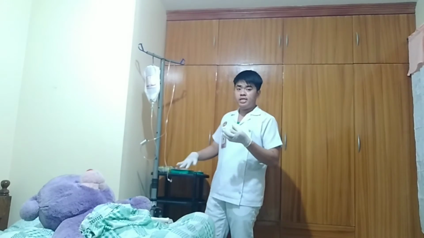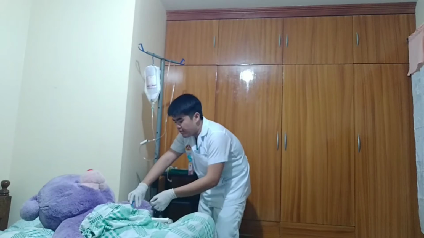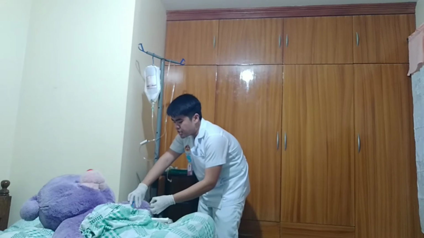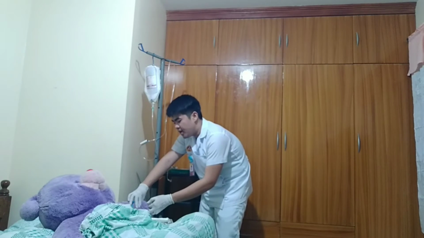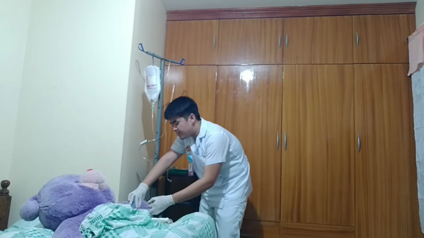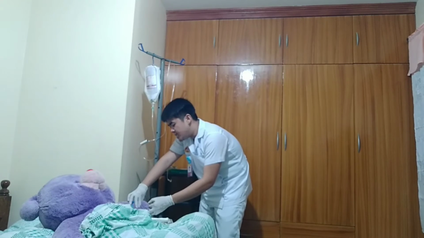And then using my non-dominant hand, I am now going to tote the client's skin, and I am going to place the needle at a 15 to 30 degree angle. So I'm now going to insert the needle until it reaches the client's vein. And if the lumen of the needle already has blood, I'm now going to proceed until I reach the venipuncture site.